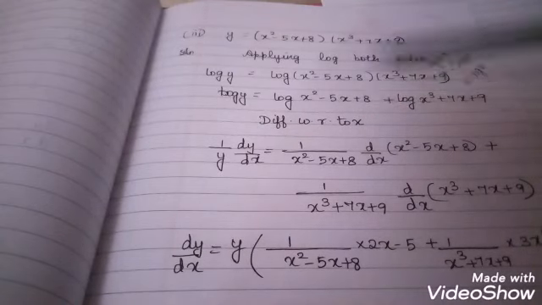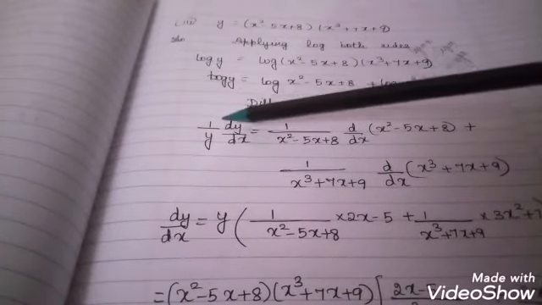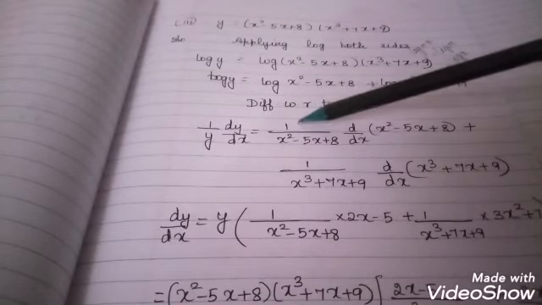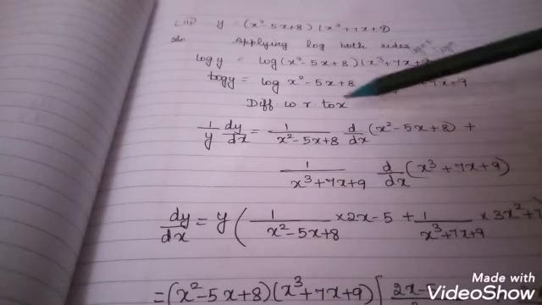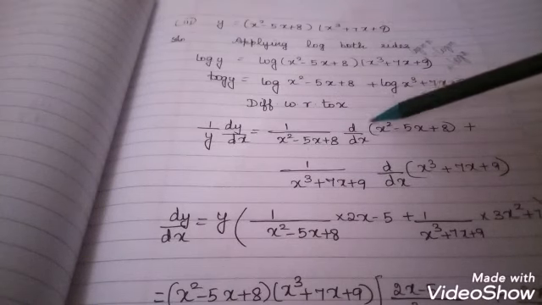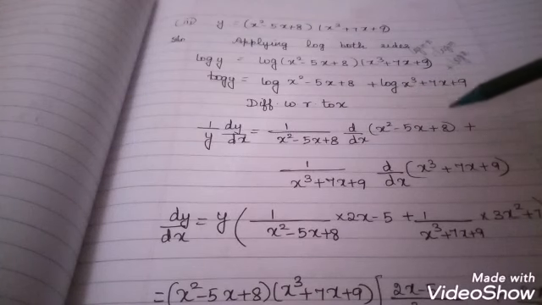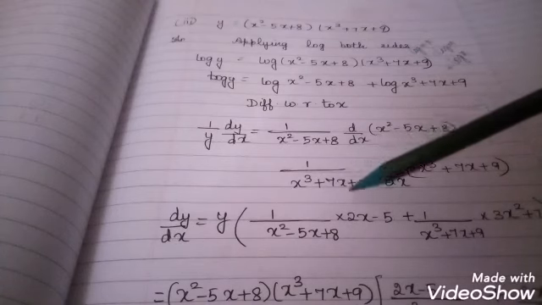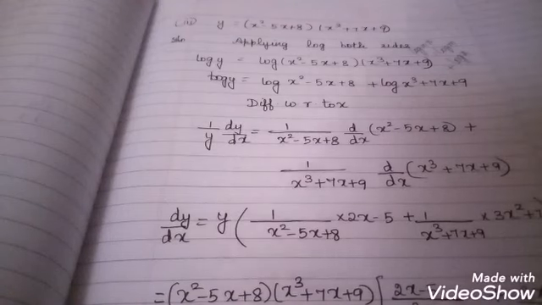So when I differentiate it, I'll have to use the chain rule. When you use the chain rule, what will you get? 1 by y into dy by dx is equal to 1 by (x squared minus 5x plus 8) into d by dx of this term. What is the term you get here? x squared minus 5x plus 8, plus what's the next one? 1 by (x cube plus 7x plus 9) into d by dx of this term you have, x cube plus 7x plus 9.